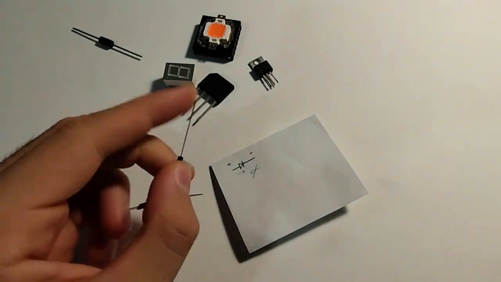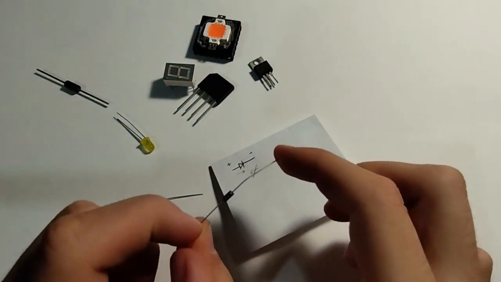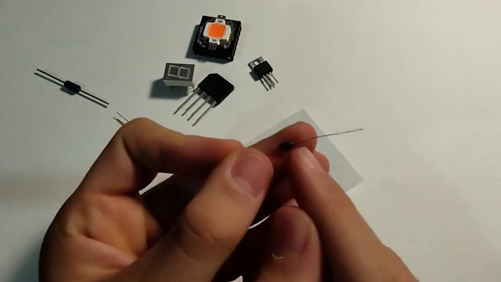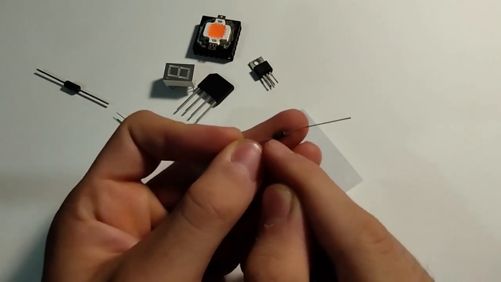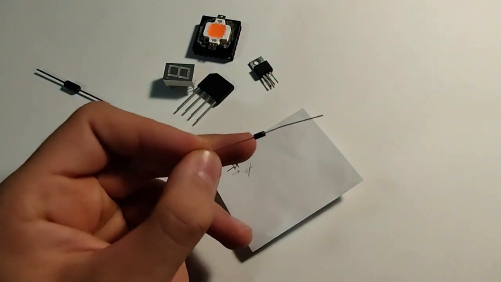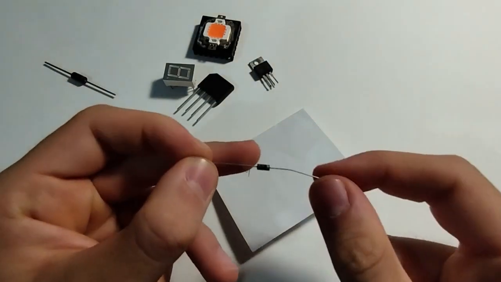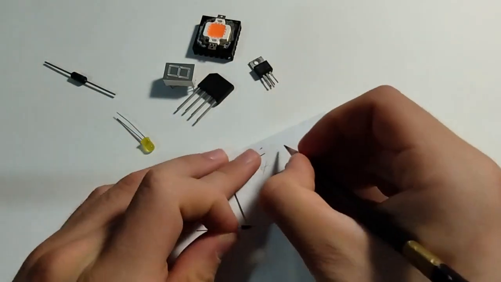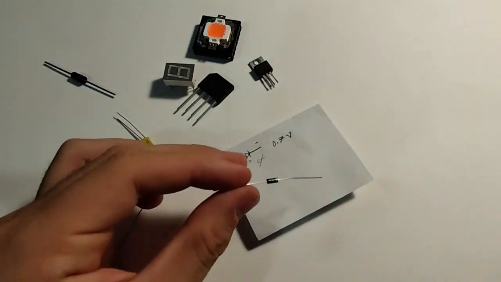But how does it block the current when you connect it vice versa? If you take a look, in a diode we have a line, which is the negative pin, and the other one is the positive pin. When you connect the current and flow it from positive to negative, the current flows and has a voltage drop of about 0.7 volts because of the resistivity of the diode.